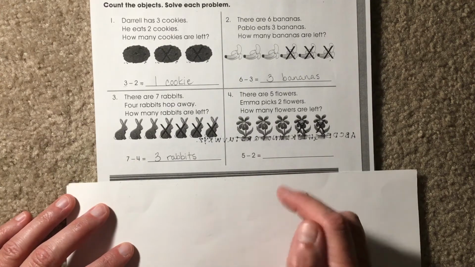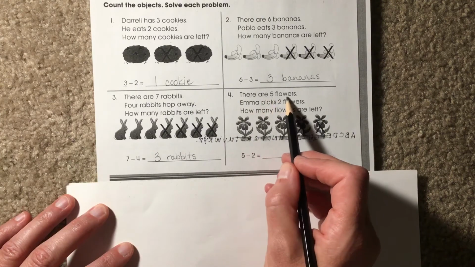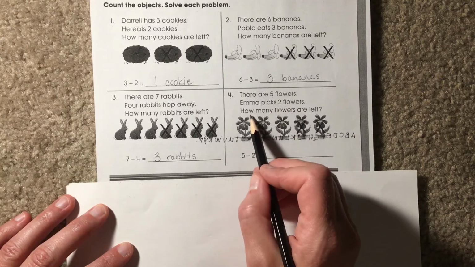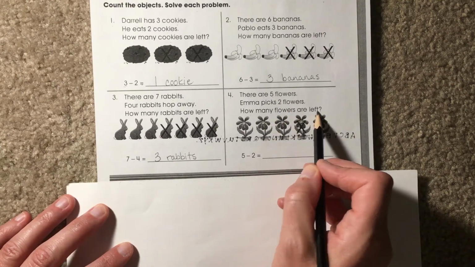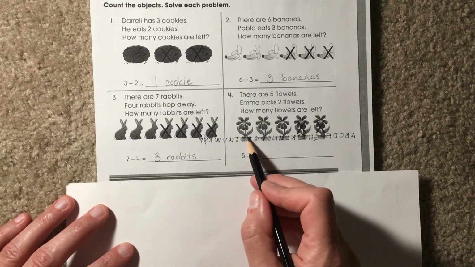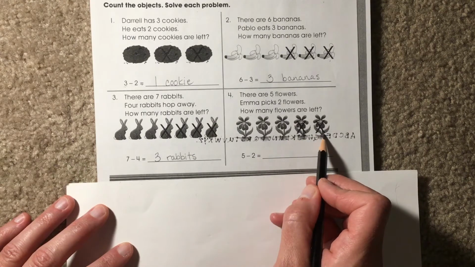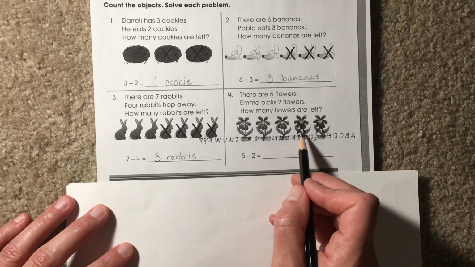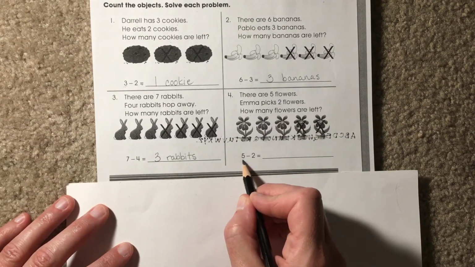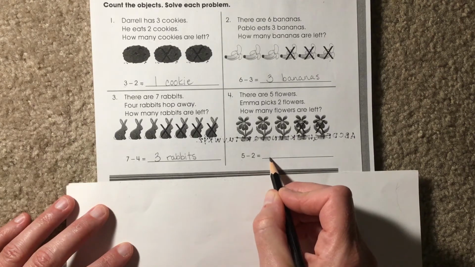All right, one more problem. This is number 4. There are 5 flowers. Emma picks 2 flowers. How many flowers are left? So we start out with the 5 flowers. 2 of the flowers have X's. That means 2 of them were picked. Start out with 5, take away 2, 2 are picked, equals how many flowers left?